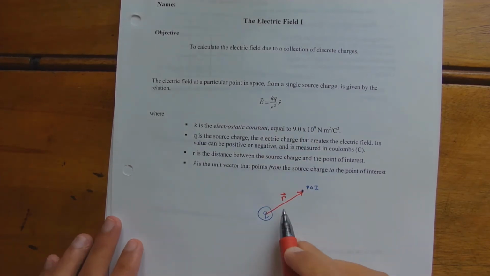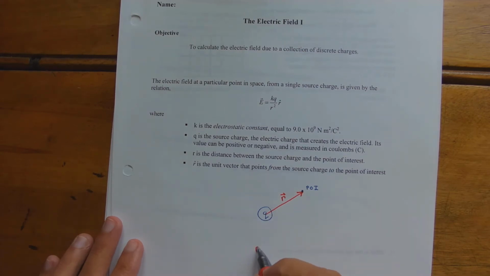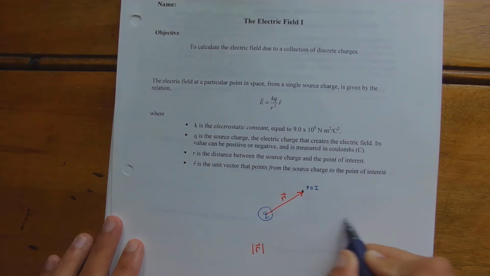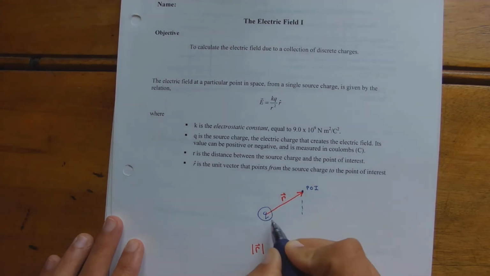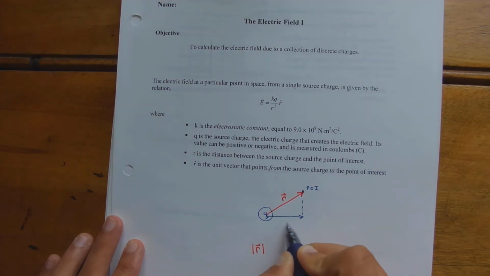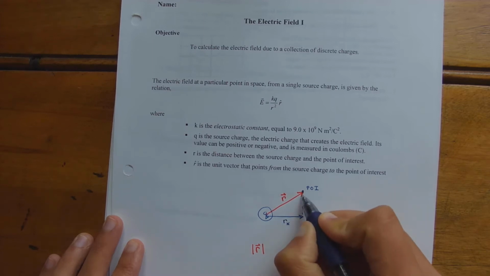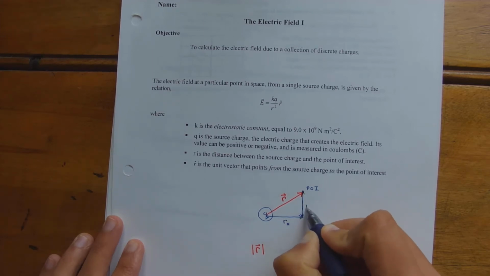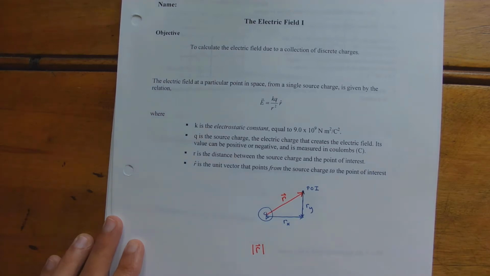So if I have this vector R, I can find the magnitude of the vector. If this is the x direction, from here to here, that's the x component, Rx. This is the y component, Ry.